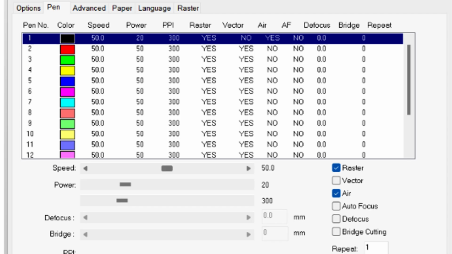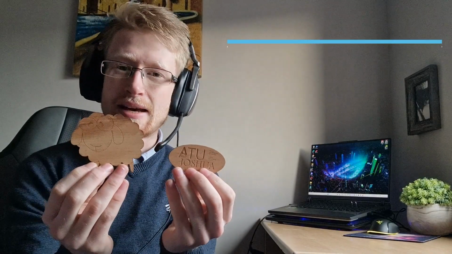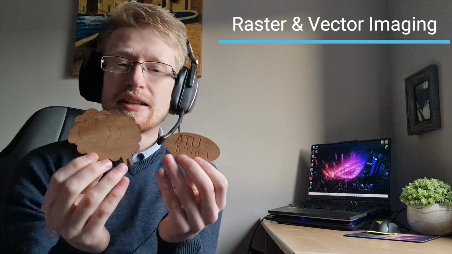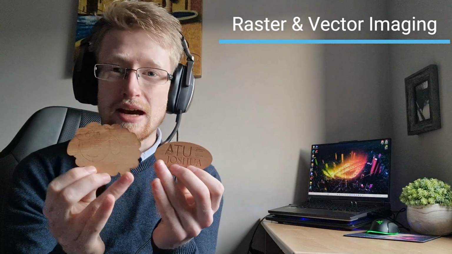Under Pen, select the speed and power as a percentage. Select raster or vector images or both. I recommend deselecting autofocus. These two pieces here are excellent examples of raster and vector imaging. The images and the text on these two pieces are rastered into the surface of the timber and then vectored around the edges to give it the shape.